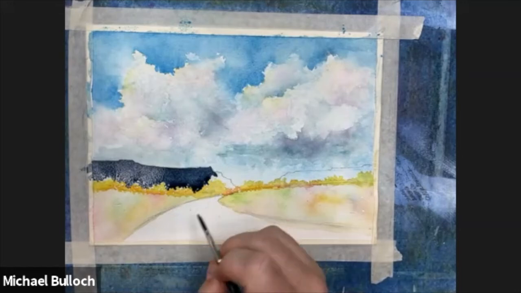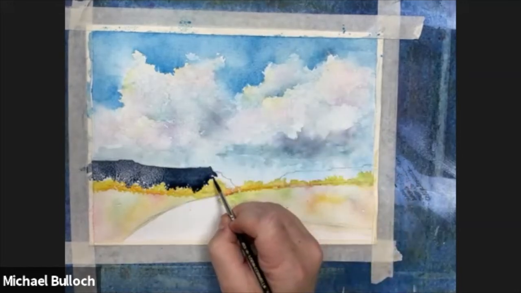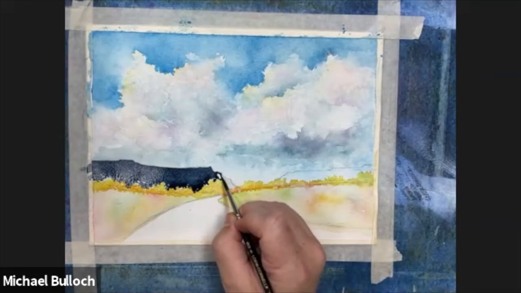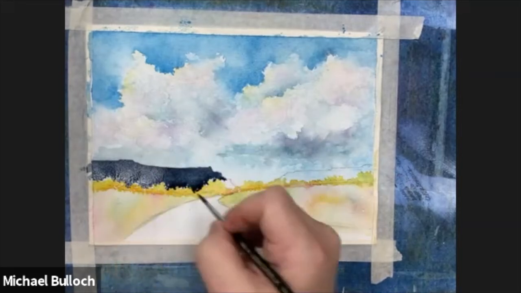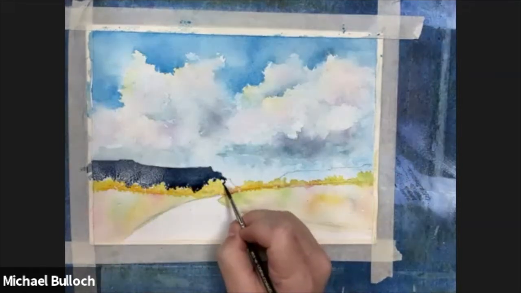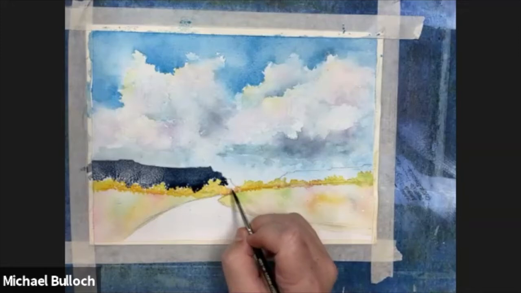I'm trying not to paint perfectly round trees, though it still happens. But I'm not trying to paint anything uniform, so I have different shapes, different sizes. Maybe that comes down into there. I think I'm going to change this shape there.